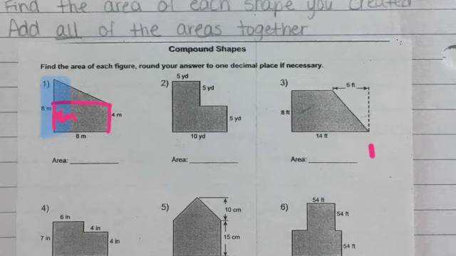So if that is 4 meters, this section up here would be what? We have to do 8 minus 4, because we know the whole thing is 8, and if we take 4 meters off of it, this part up here would also be 4 meters. Okay, so now we have a rectangle and a triangle.